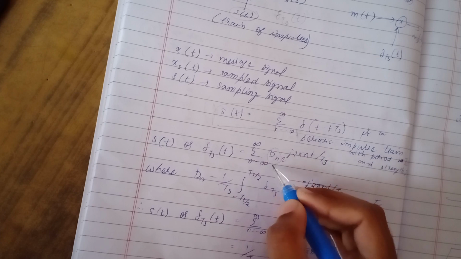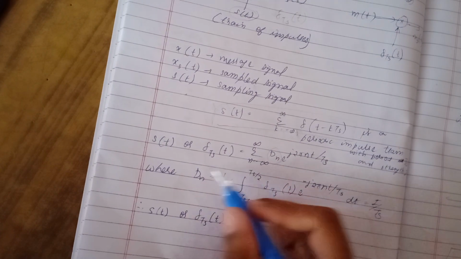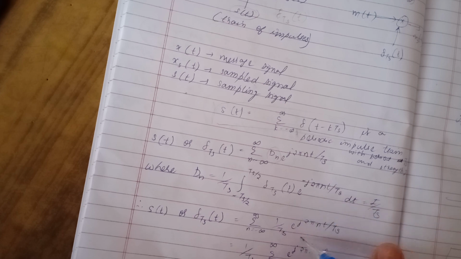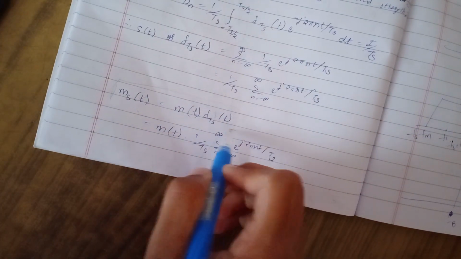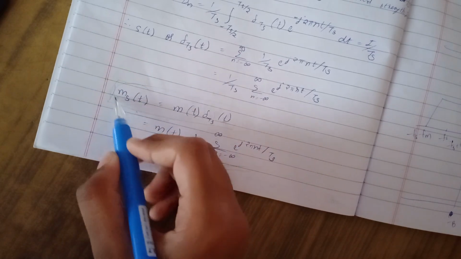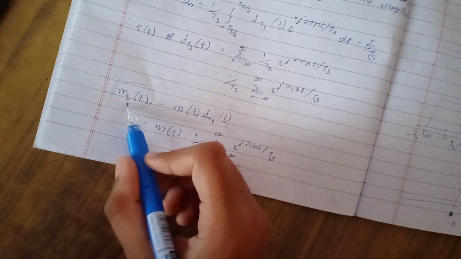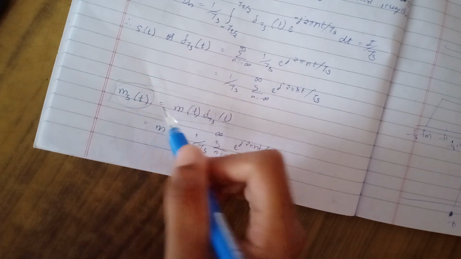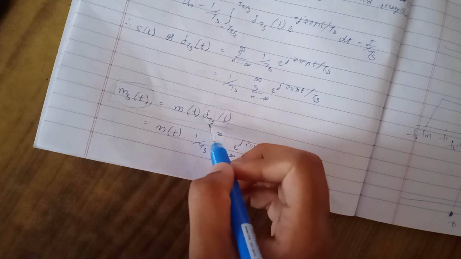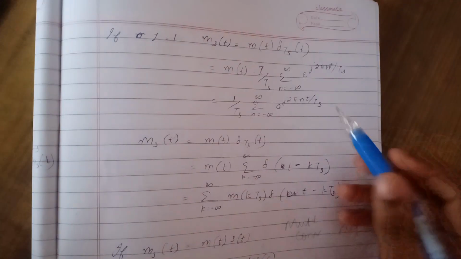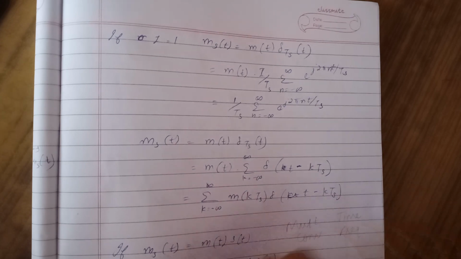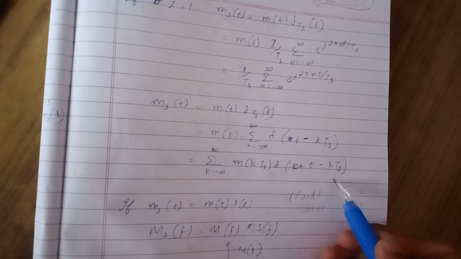Now we need to find what is d_n. To find d_n, this is the formula that is there for d_n. After solving for it, this is the equation that we get. This is the equation you have to always remember, because this is the equation for the reconstruction of the sampled message signal. Now we have to substitute for delta(t), whatever you have got. After substituting, this is what we will end up with, and you get the equation for m_s(t).